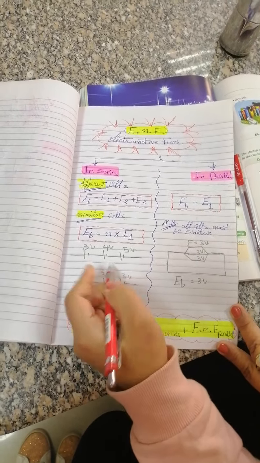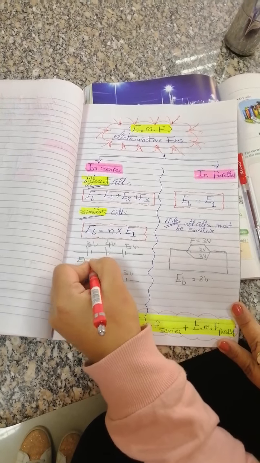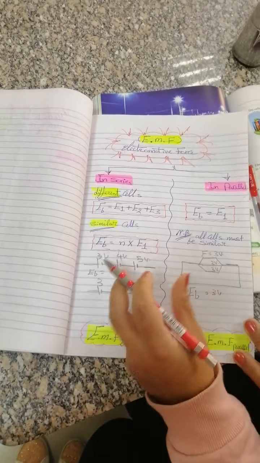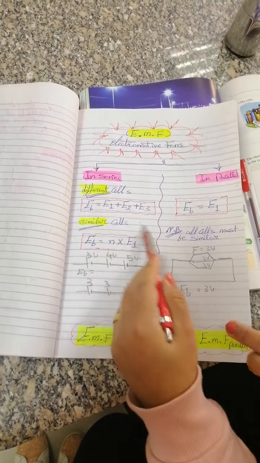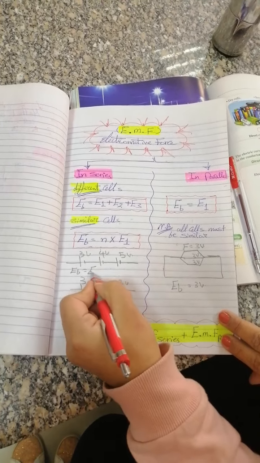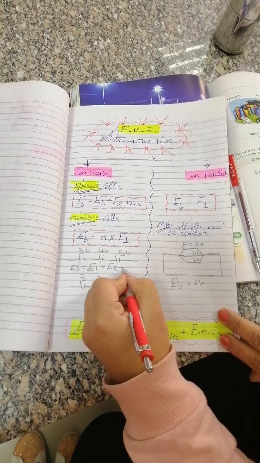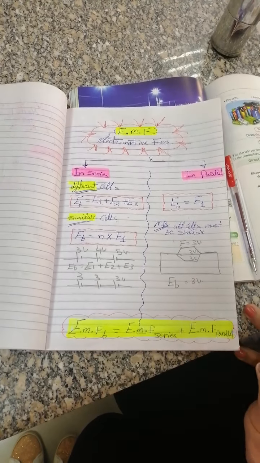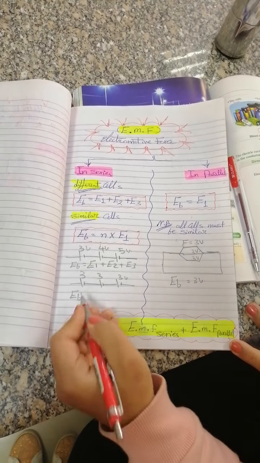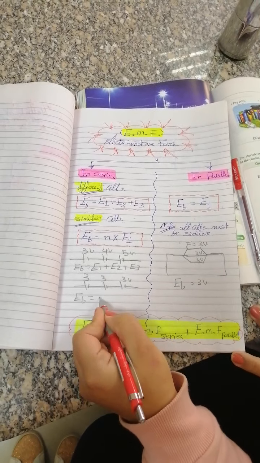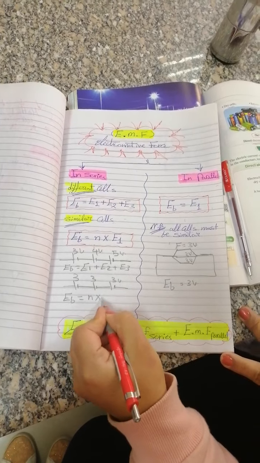If they are different, we take the sum of each of them along the 3 cells. So E battery equals E1 plus E2 plus E3. But if they have the same value, we write E battery equals N times E1.